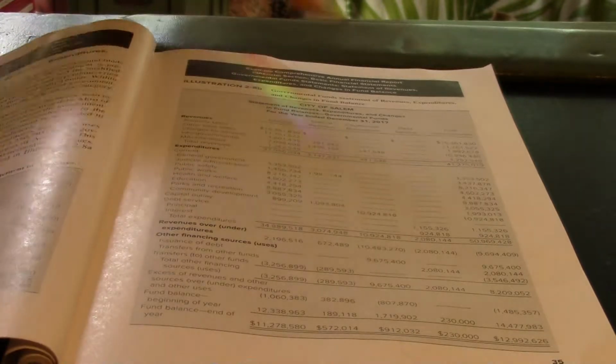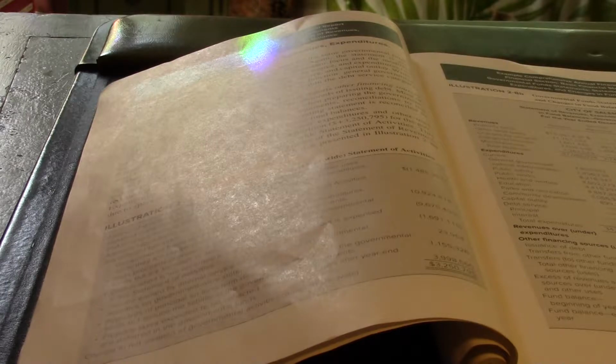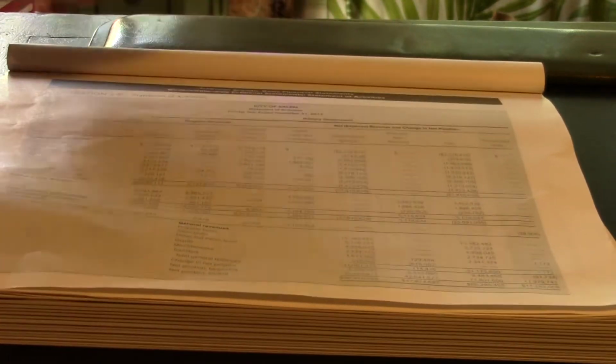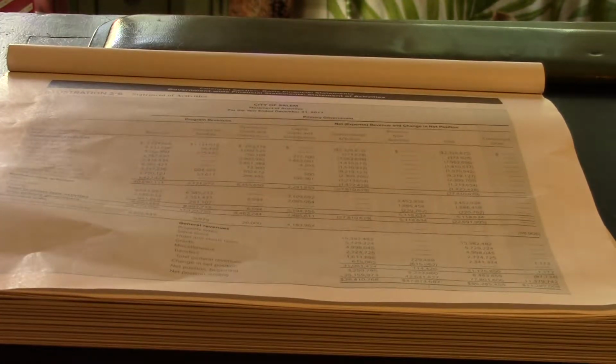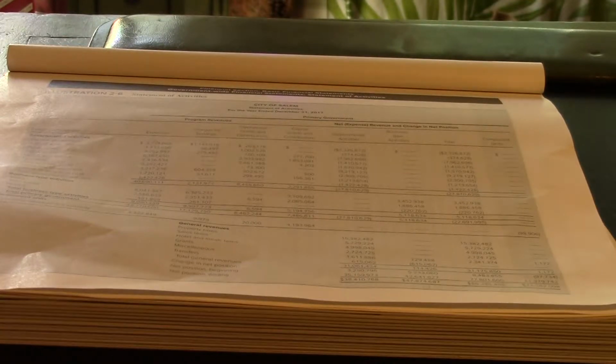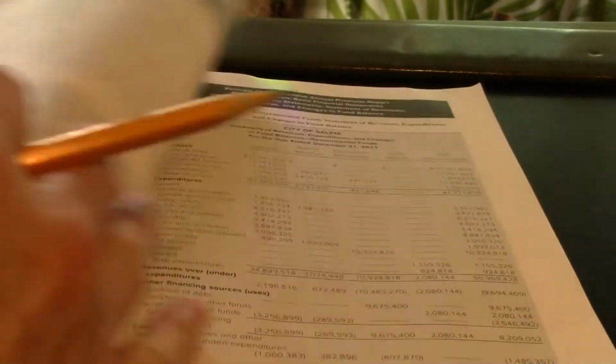All right, and of course, this has to be reconciled to accrual-based accounting, so you will always have a reconciliation. And this number is what you're going to eventually see over here, right? So that those get added up into the government-wide. All right, so let's talk about proprietary funds.